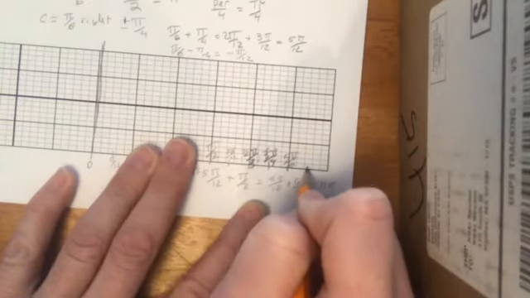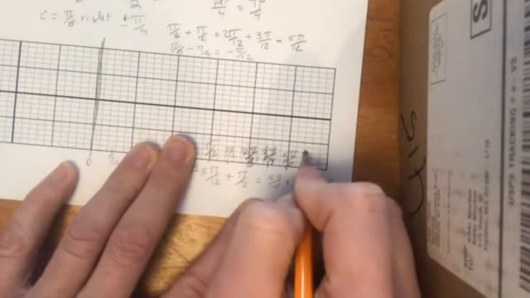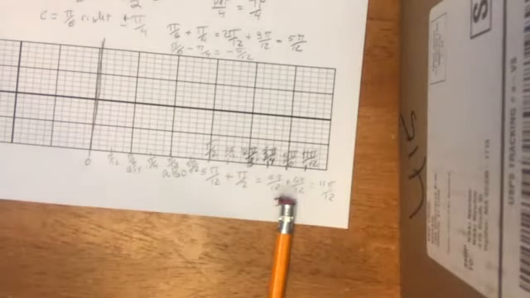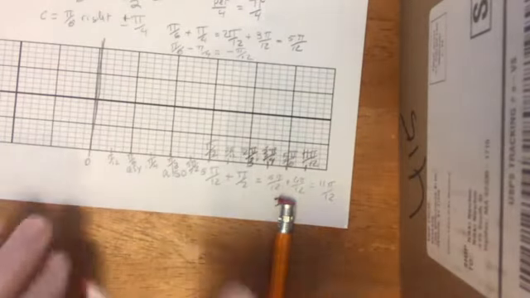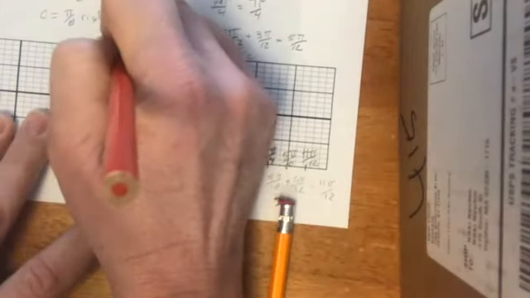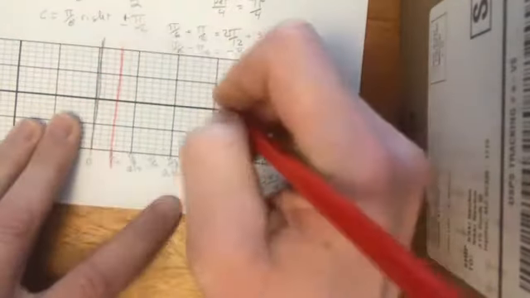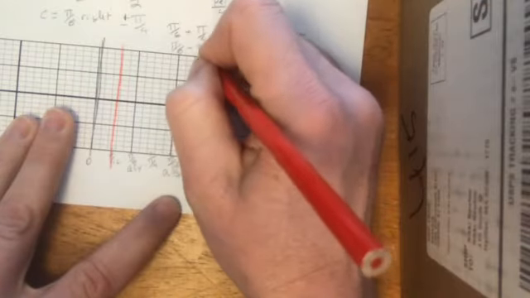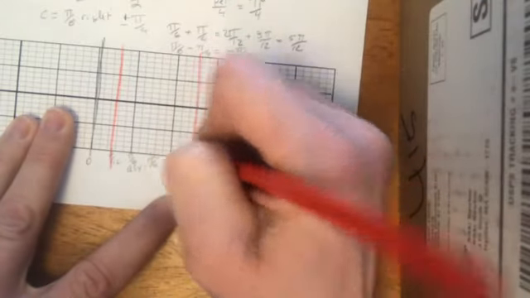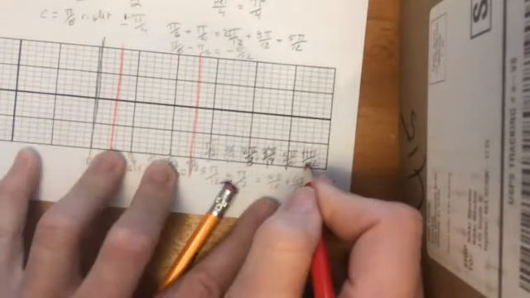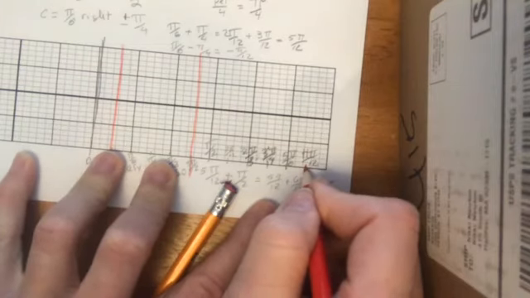And then this is 11 pi over 12. All right. So I know that I have asymptotes at negative pi over 12, and I have one at 5 pi over 12, and I have another one at 11 pi over 12.